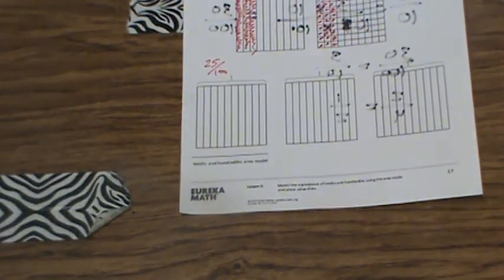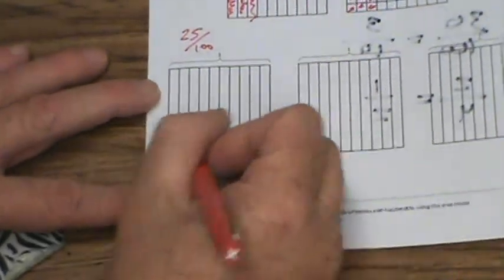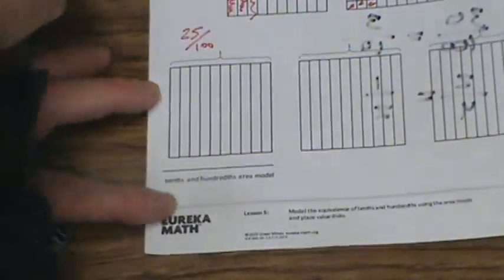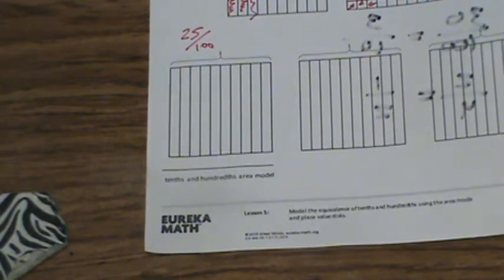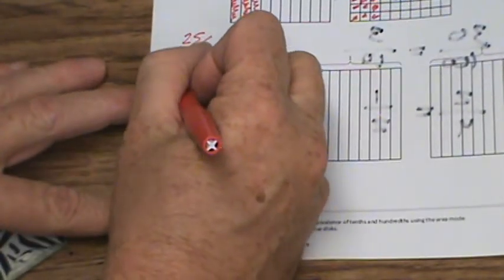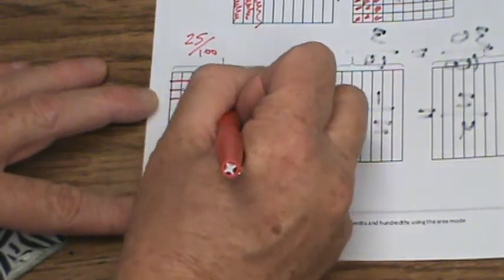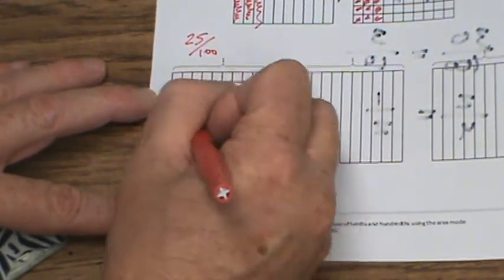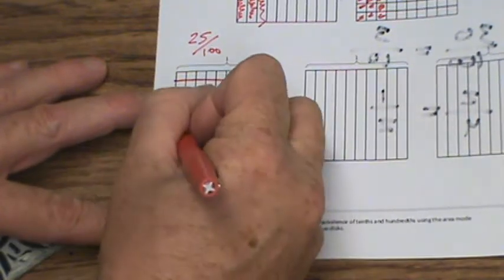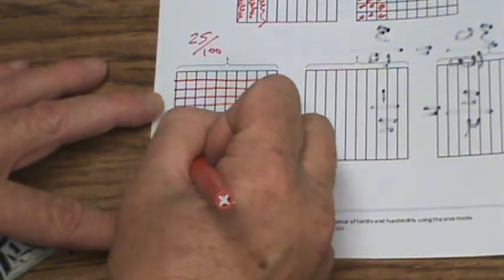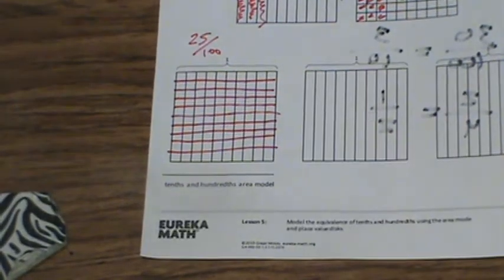Area model, not tape diagram. Okay, so we have them in 10 pieces. We're going to make them 100. How can we do that? It'll take forever. No, it won't. Just watch. Look at it. There we have 10, 20, 30, 40, 50, 60, 70, 80, 90, and 100. Just as simple as that.